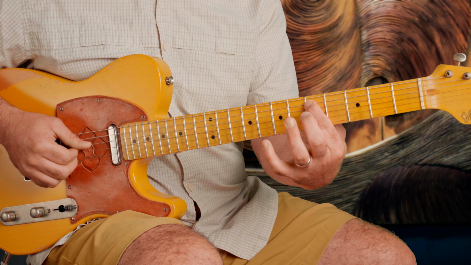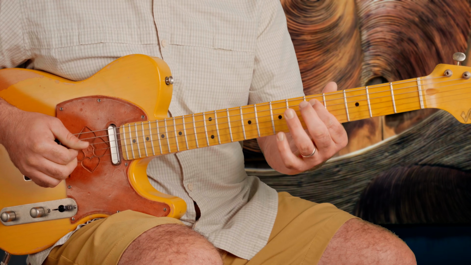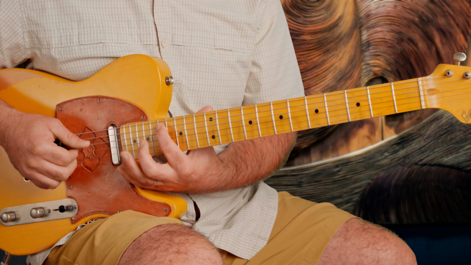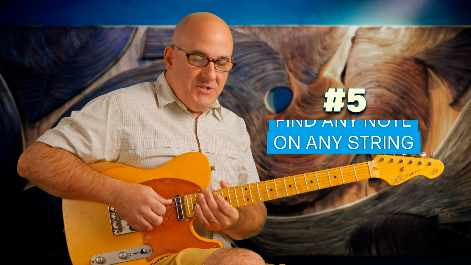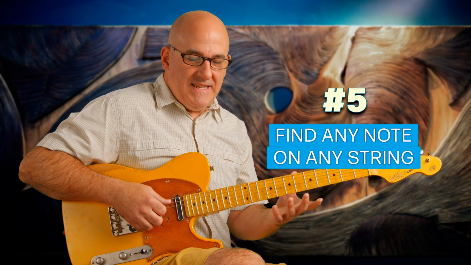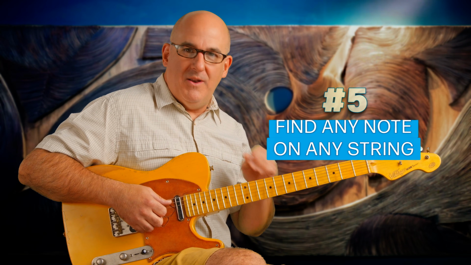So let's say D. We have 12 frets plus 5, plus 12 is 17. So another D note on the same string. With just those 2 reference points, it's easy to find any note on any string. Let's take an example. Try to find F sharp on every string.